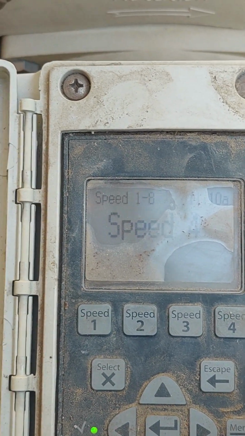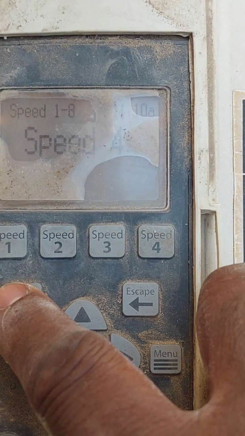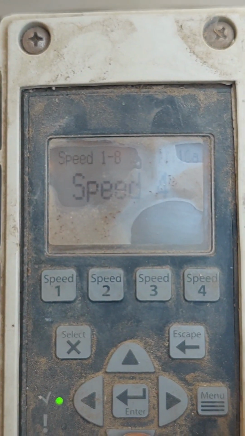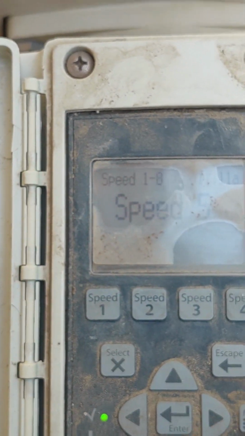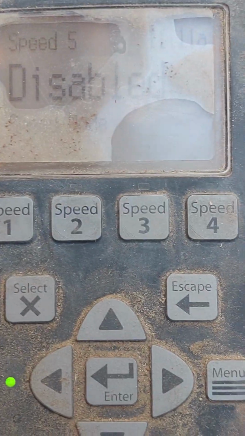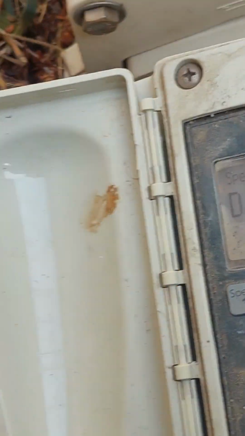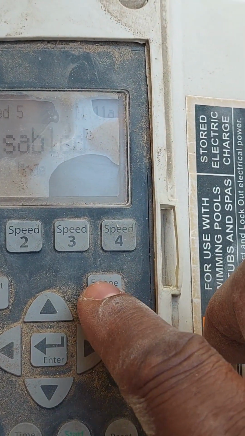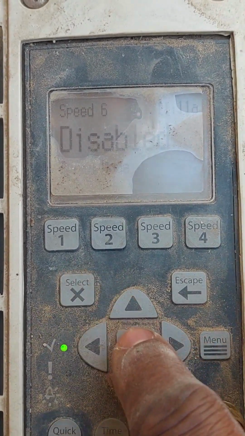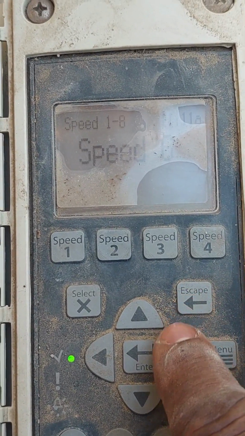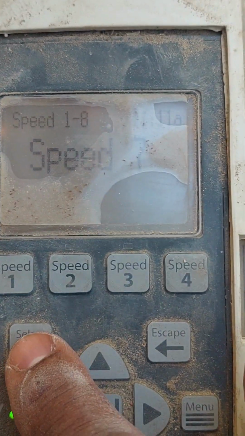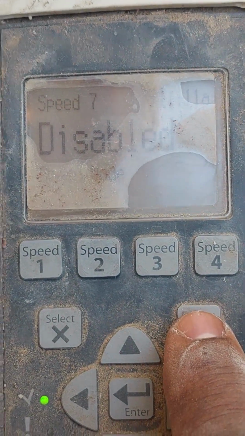Go back to 3, 4. Check that. Select. That's manual, so we know there's nothing there. So we'll escape out of there. We'll go to speed 5. And we'll select that. That's disabled. So there's no schedule there. And we'll escape out of there, go to speed 6 and select that. That's also disabled. Select back, and if you hit speed 7, we'll select that. That's also disabled, so there's nothing there.